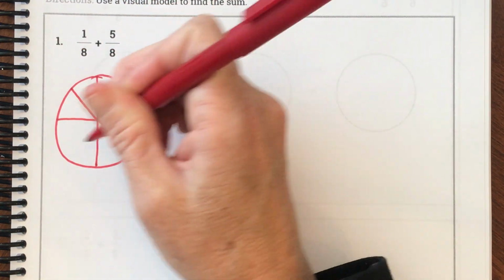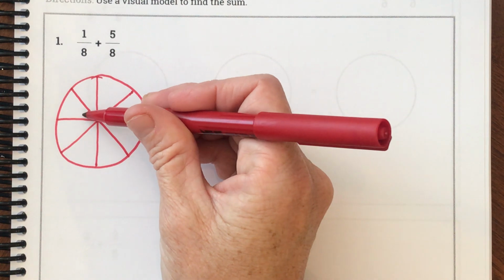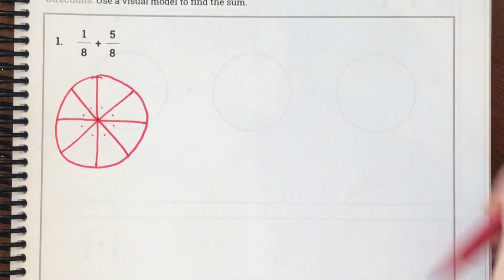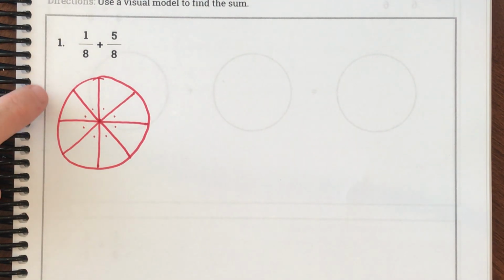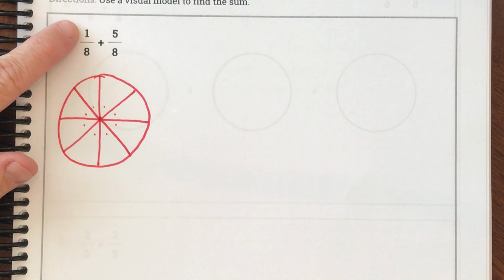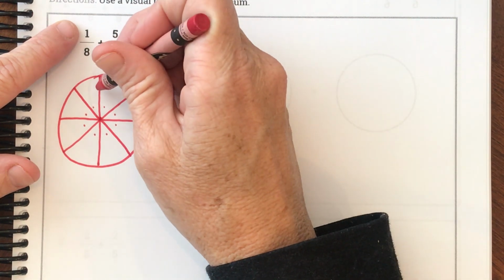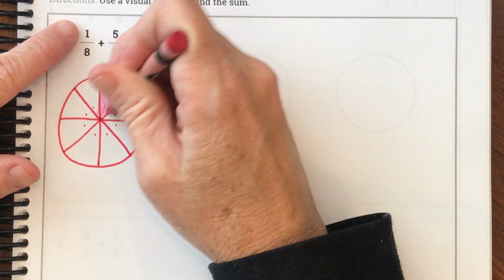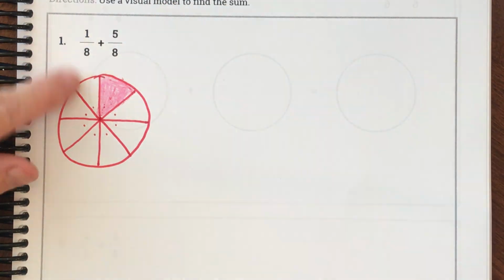But when you partition it, make sure you go straight through the middle. And you can double check if you did it correctly. 1, 2, 3, 4, 5, 6, 7, 8. So the denominator 8 says I have cut it into 8 parts. The numerator 1 says I have 1 of the parts. So I just have 1 of them. That's it. So I'm going to say I have this one. So I would say I have 1 of the 8 pieces.